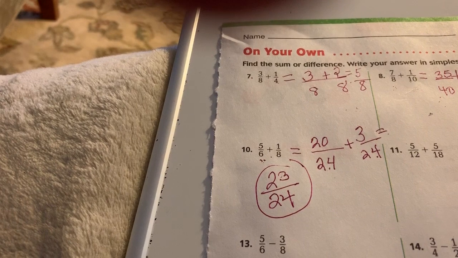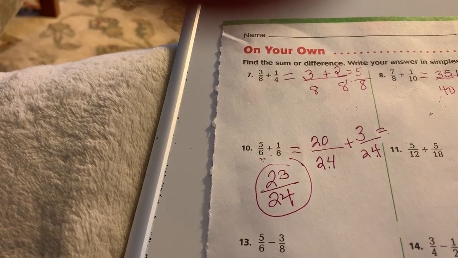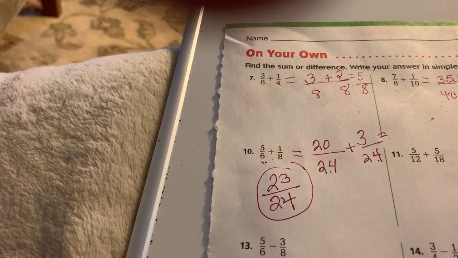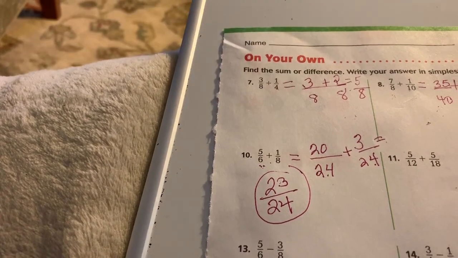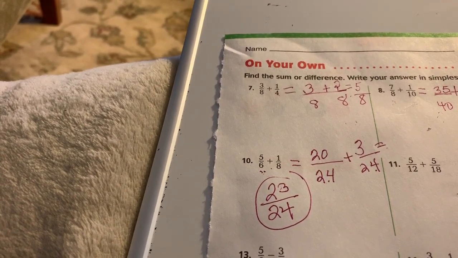Now get back over to watch Dr. Berger's video so that you can understand it in a different way if this way was too complicated.